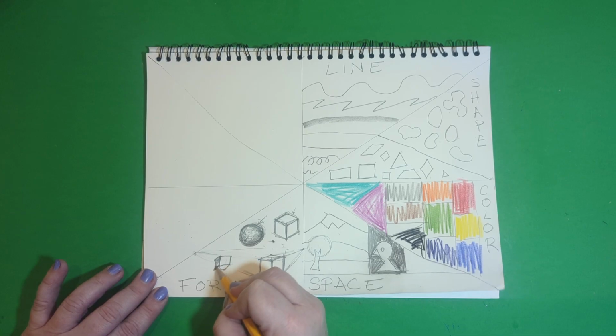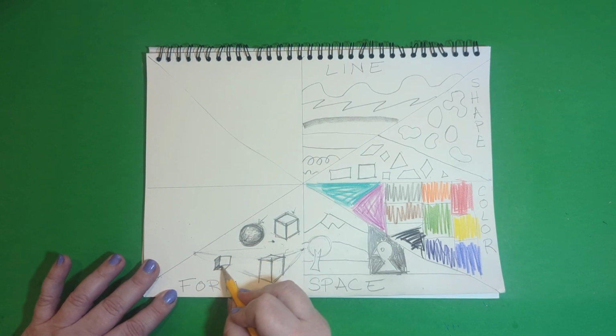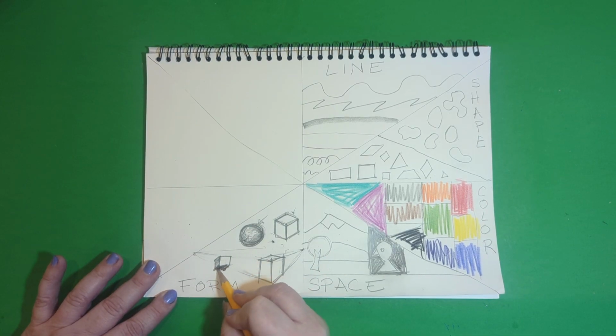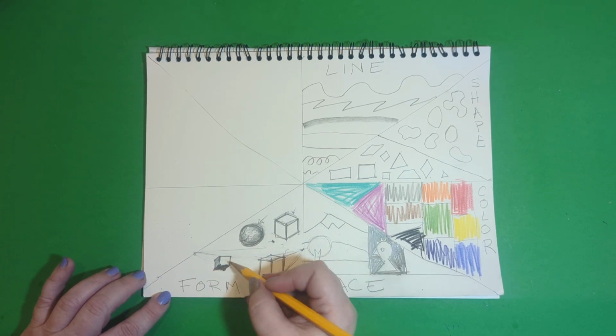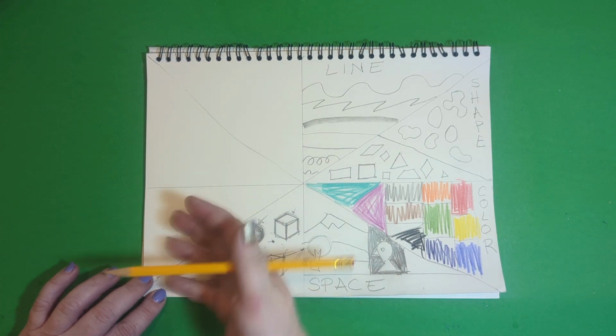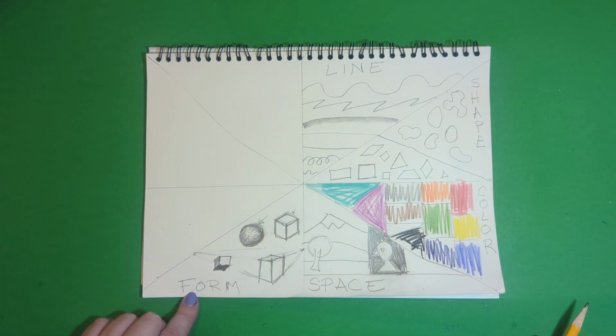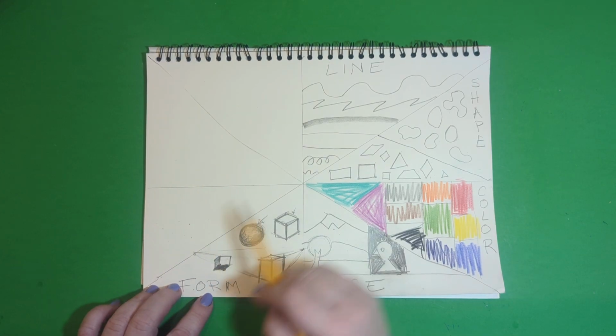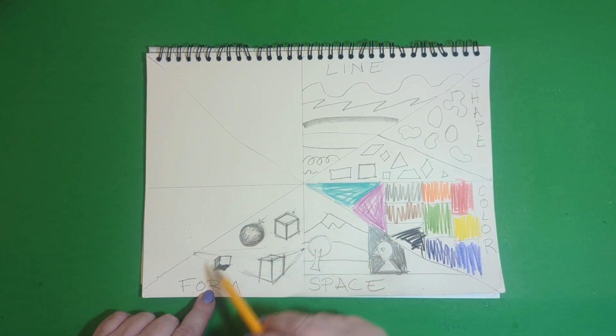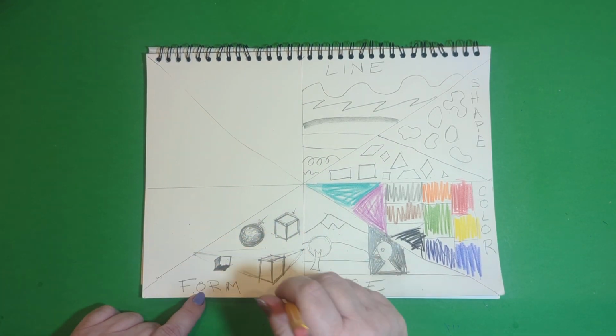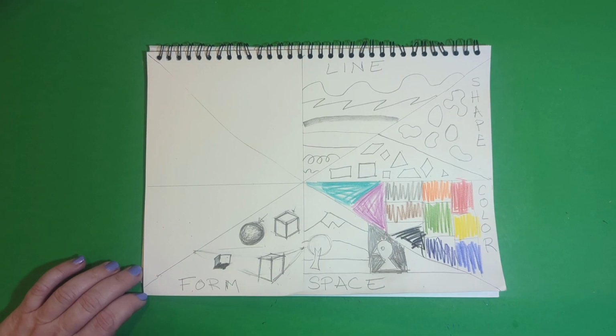And we can add some value to this to make it really look like it's three-dimensional, because the bottom is in shadow and one side is in shadow and the other side is not. Okay, so that's 1, 2, 3, 4 different ways to make form. You can choose one of these ways or more than one of these ways and try it yourself.